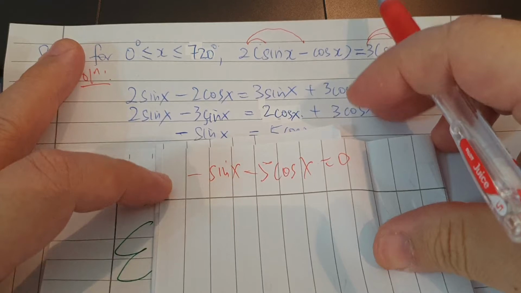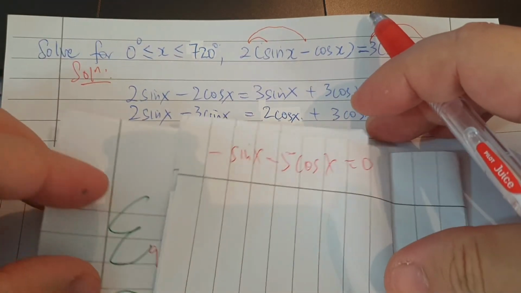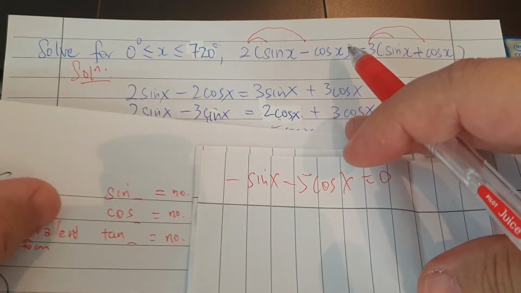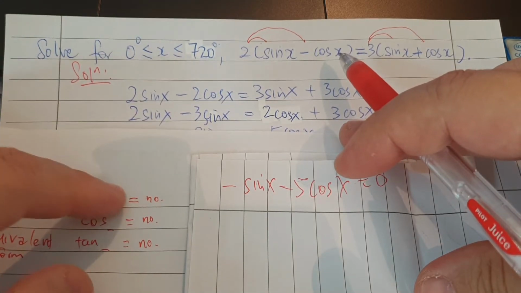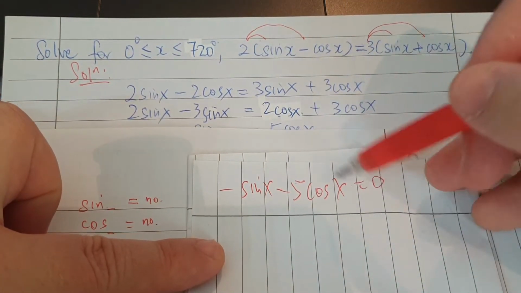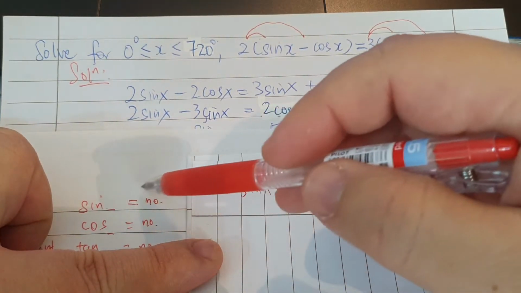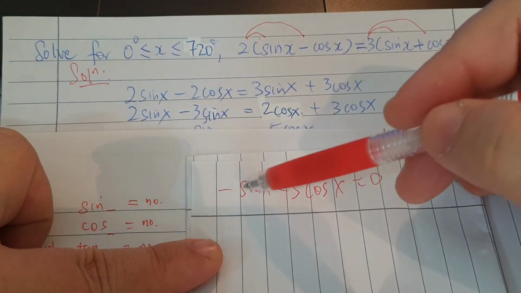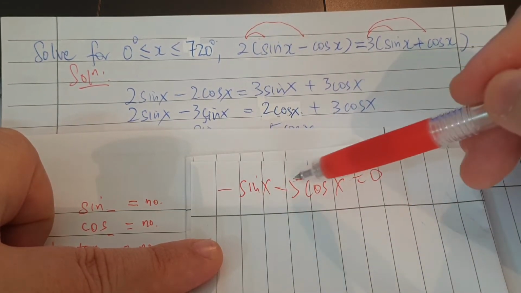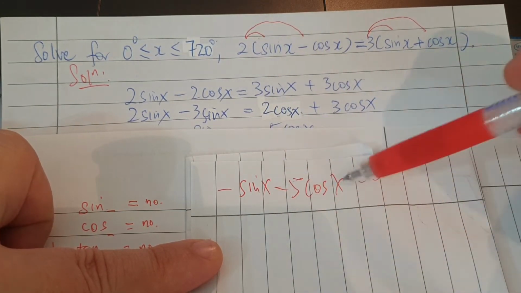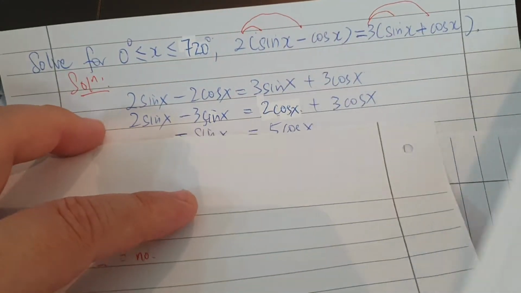But again, based on our add math, no, this is not what we want. We want sine of something alone equal to a number. This is minus sine x minus 5 cos x. So it's not. So what can we do?